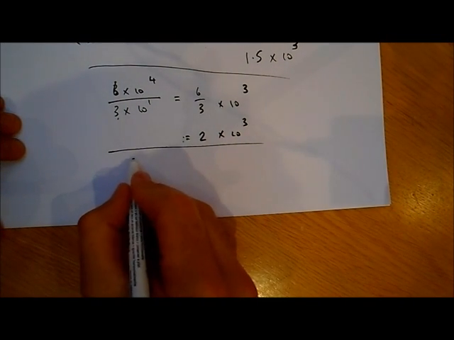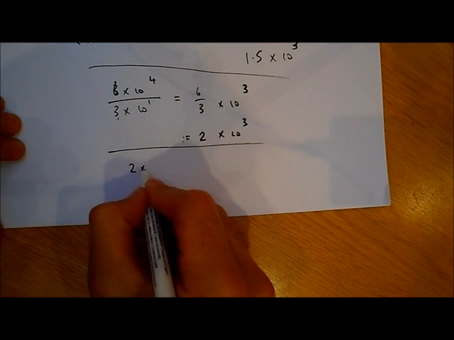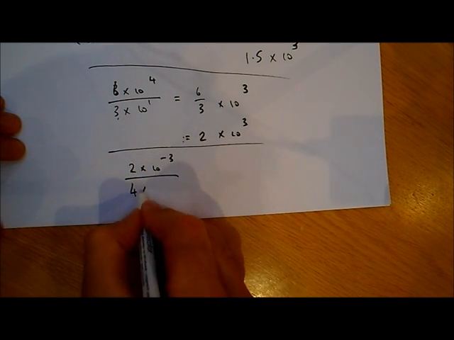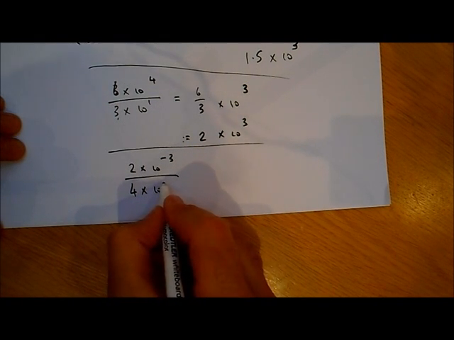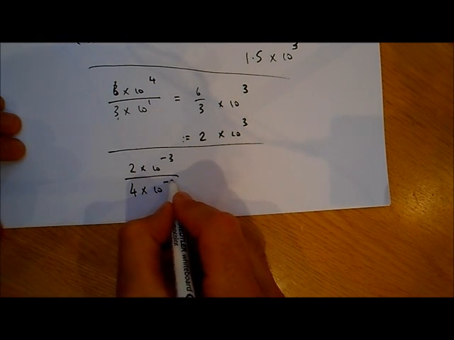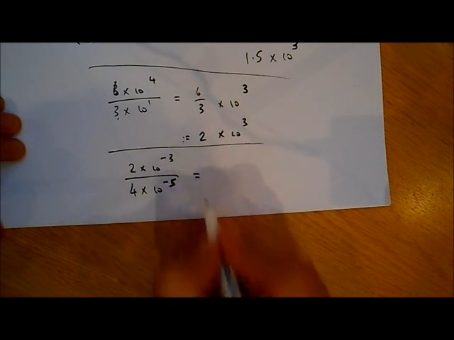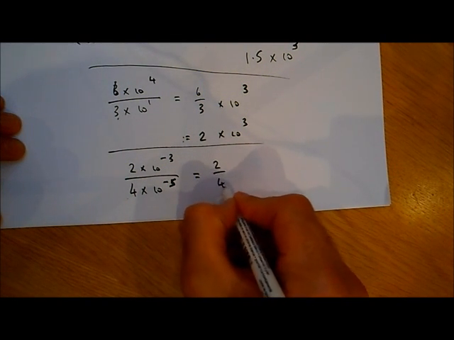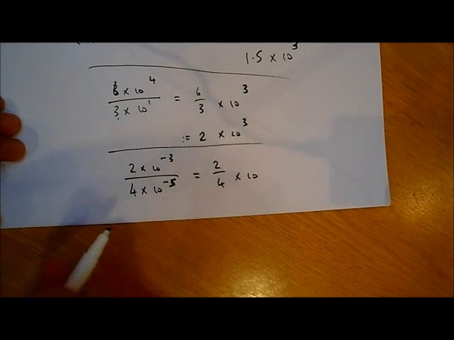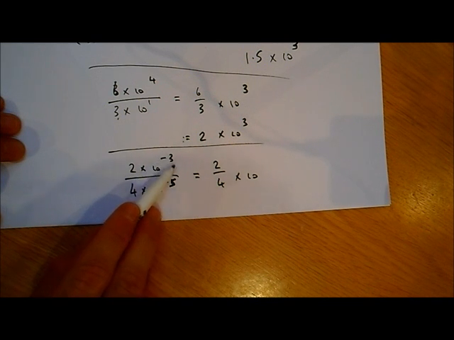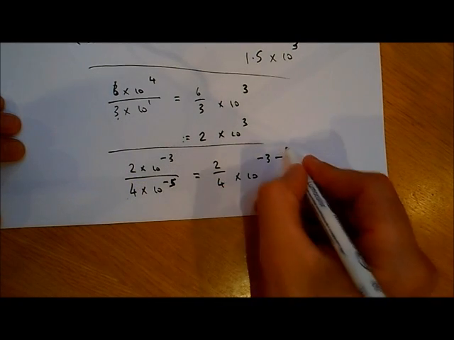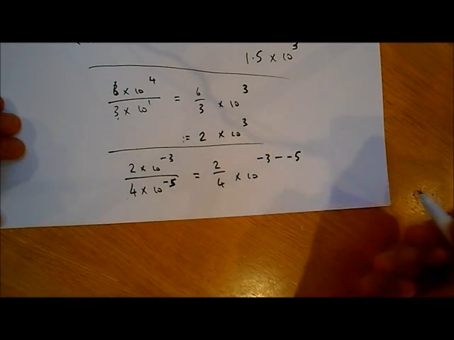So say we did this, 2 by 10 to the power of minus 3 all over 4 by 10 to the power of minus 5, let's say. Okay, so we divide these numbers, 2 divided by 4, so we get 2 over 4 by 10 to the power of, and then we subtract these numbers. So we go minus 3, but you've got to be careful. It's going to be minus 3, subtract this number, minus minus 5, which will give us plus 5.